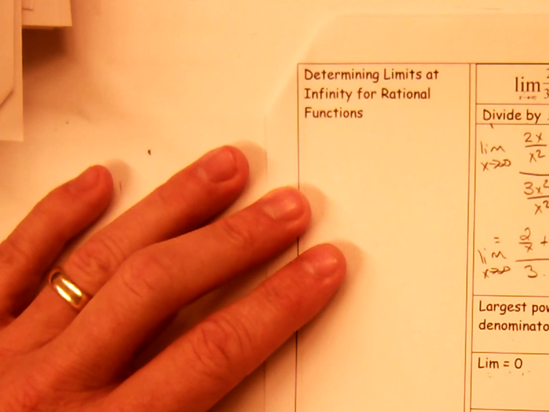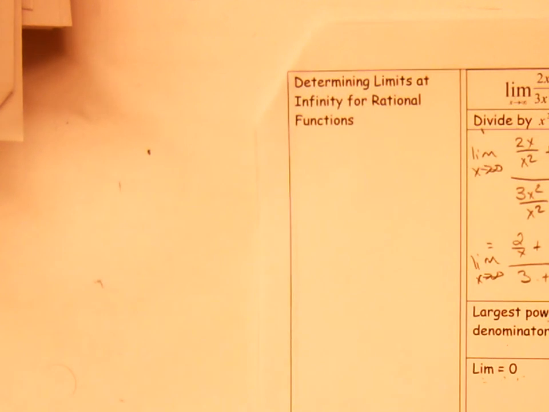This one has no horizontal asymptote. Okay, so that's the quick and easy way of doing that.